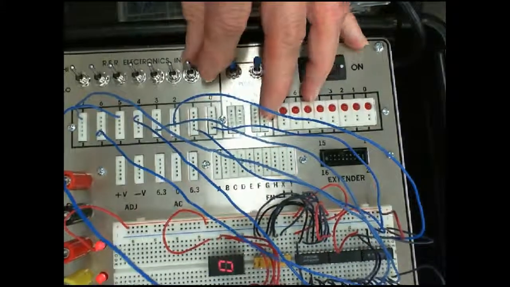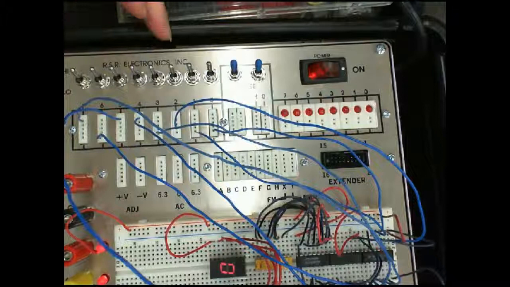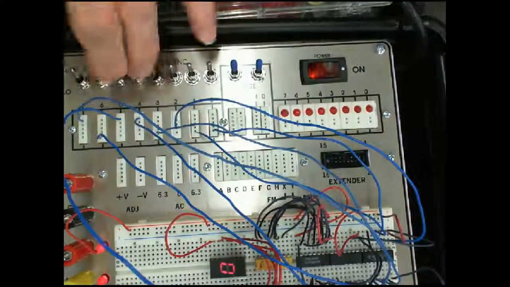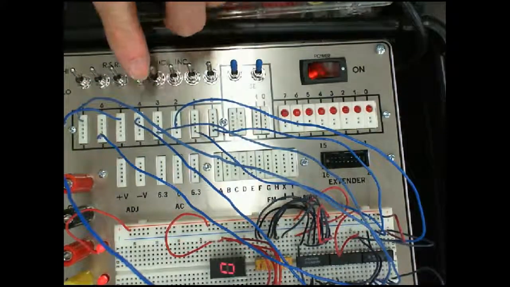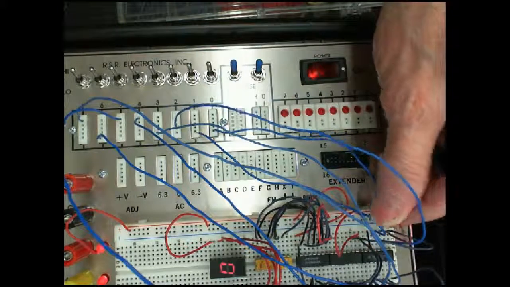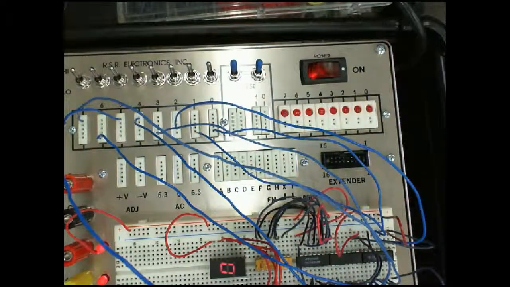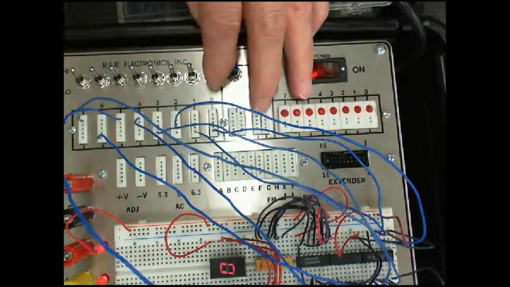And then this would be a 2. So this is not binary, this is decimal. So this is 0. This would be 1, 2, 3, 4, 5, 6, 7, 8. And then I'm going to have to jump a 9. So here's my jumper right here. Right now I have it going to a high because it's a low active input. So this is 0 and it's displaying a 0.